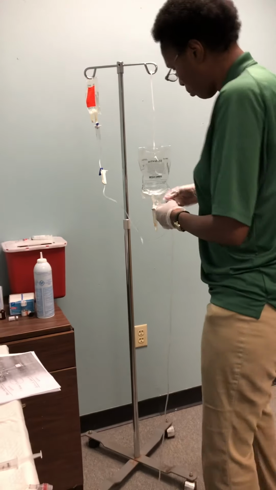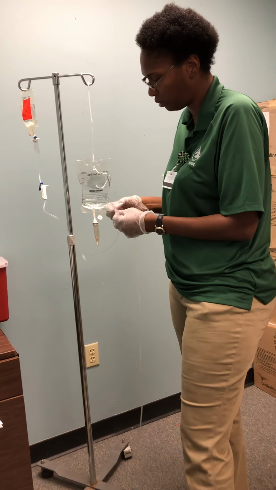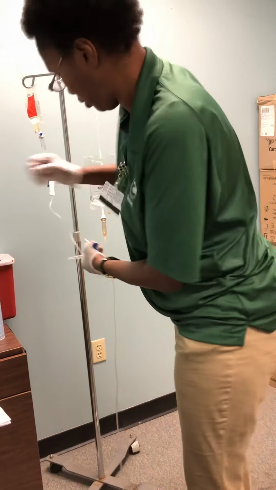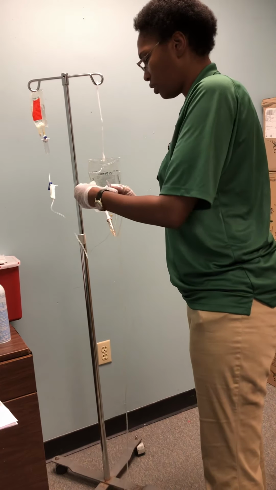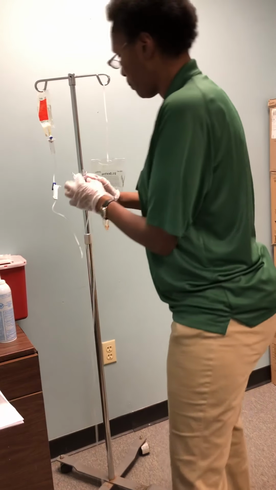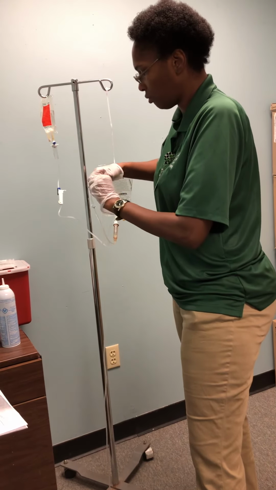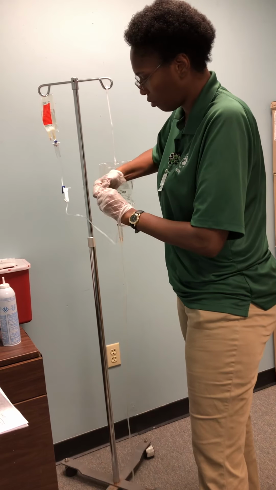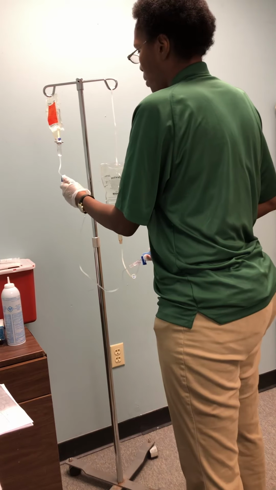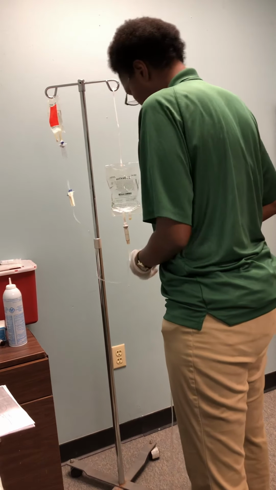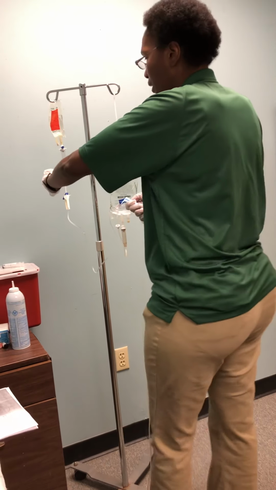I'm going to clean the port closest to the primary bag for 60 seconds. Connect my piggyback. And I will open the piggyback. Calculate my flow rate of 17 drops per minute.